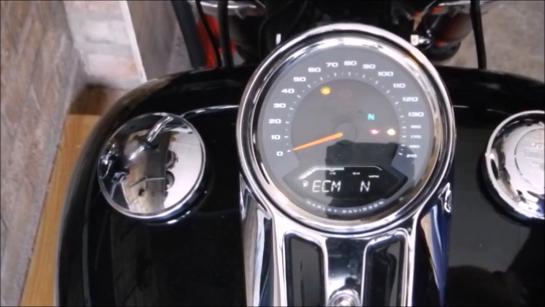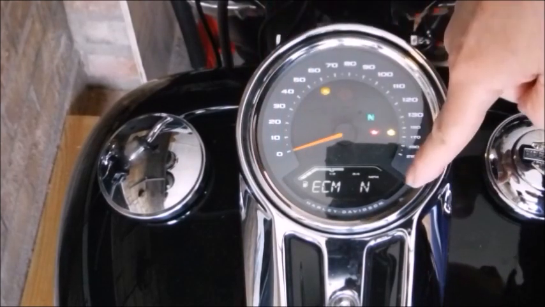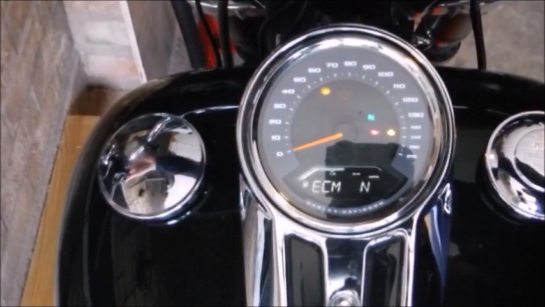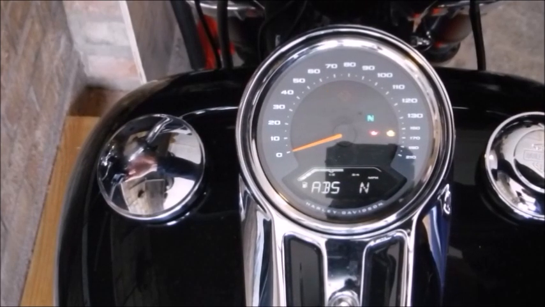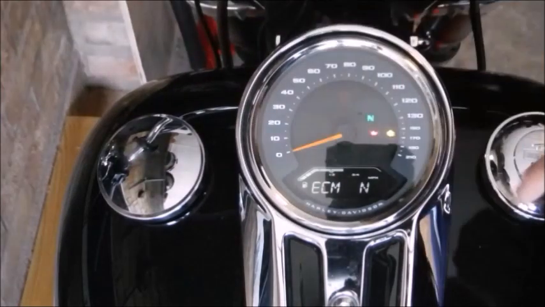Then it comes up with electronic control module, no faults. Press and release once. Body control module, no faults. Speedo, no faults. ABS, no faults. And back to the beginning, no faults.